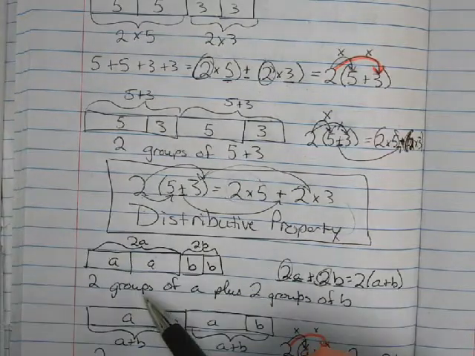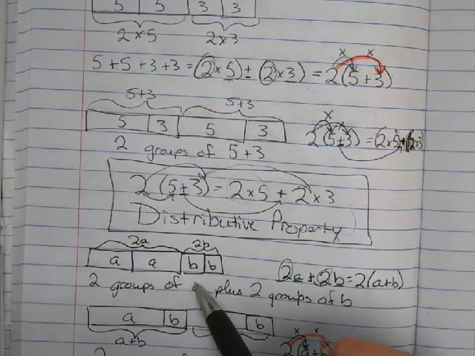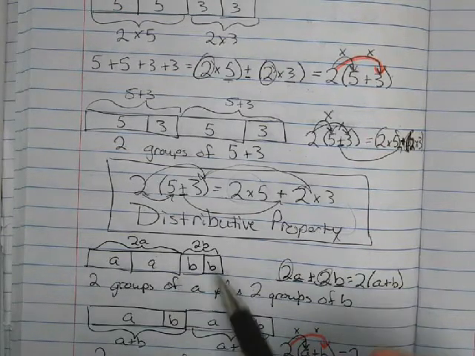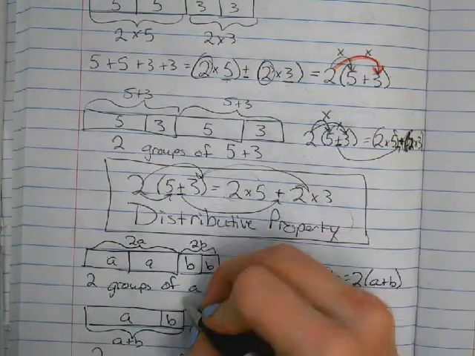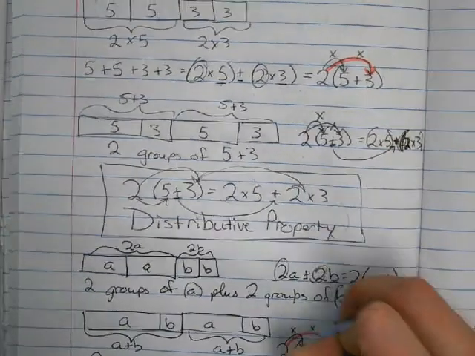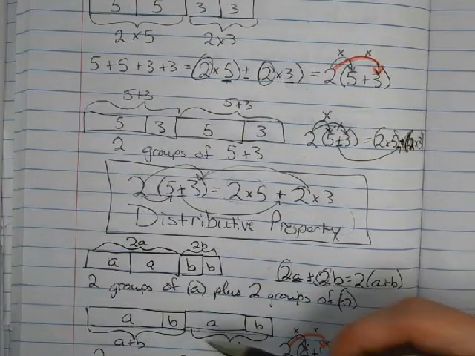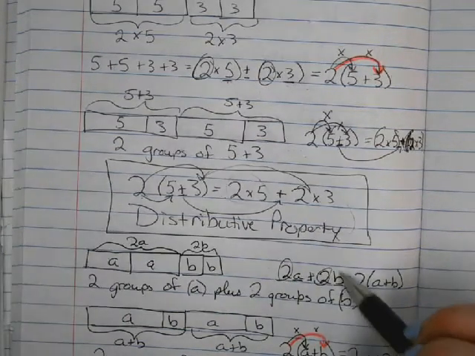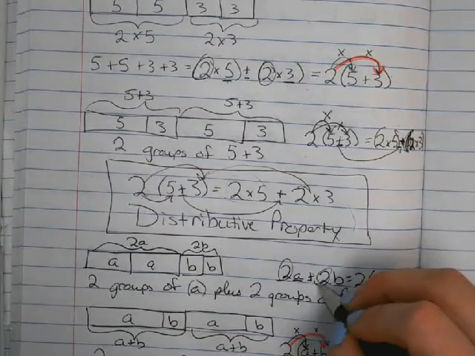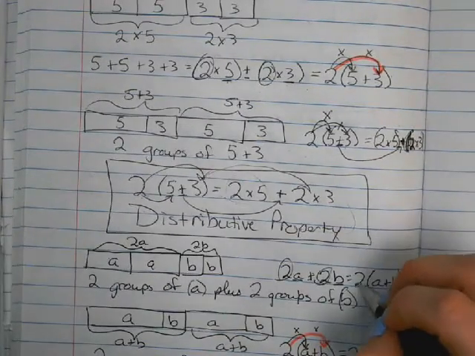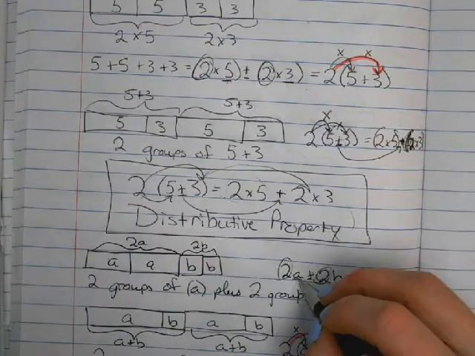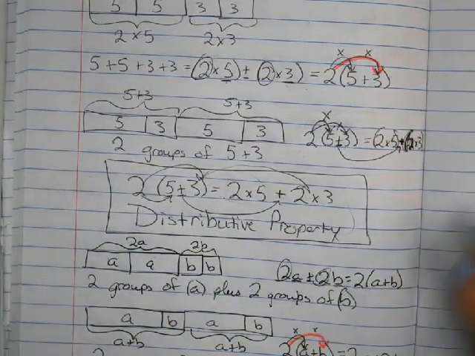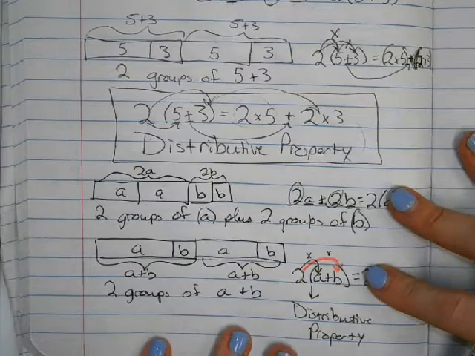So what we have are two groups of A plus two groups of B, where A is our variable A and B is our variable B. They both have that 2 in the front, so we can factor that out, put that 2 there, keep our A, keep our plus, keep our B, and that goes in our parentheses. And again, that's the distributive property.